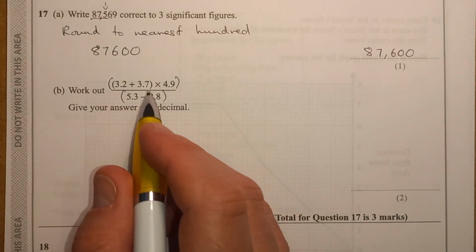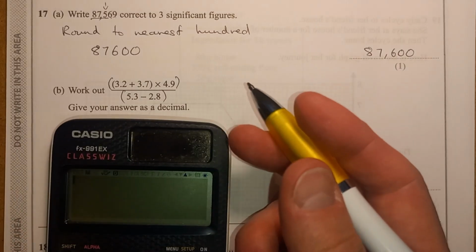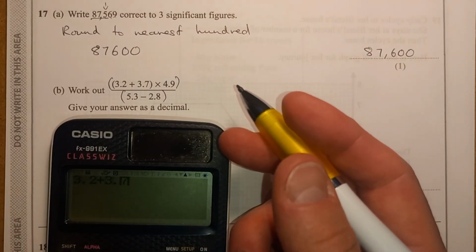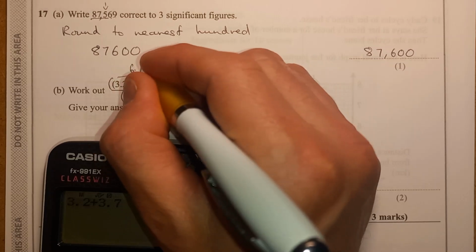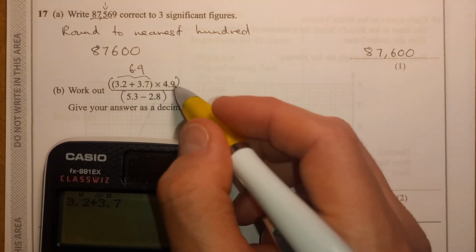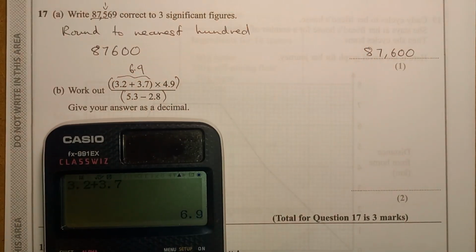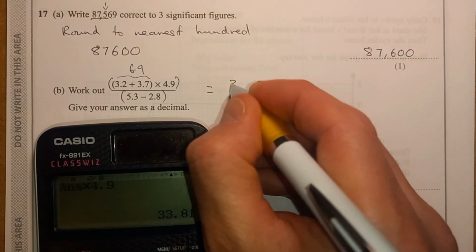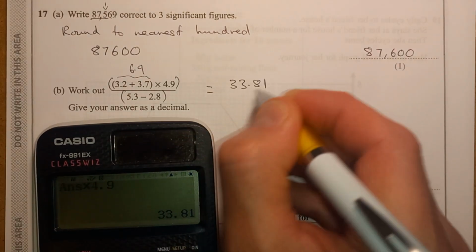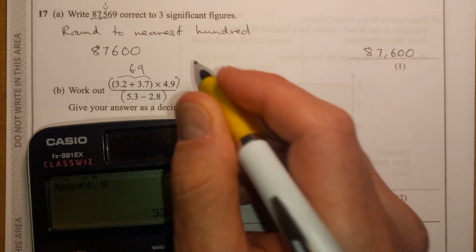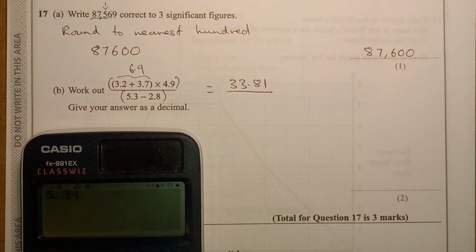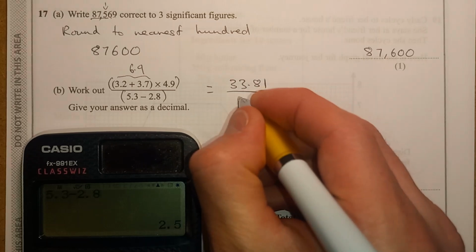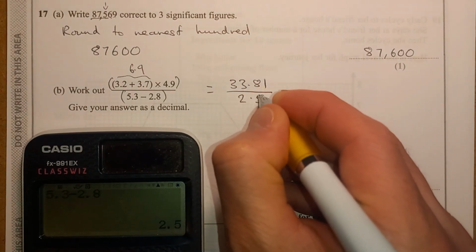So we've got 3.2 plus 3.7. So this is equal to 6.9. And then we want to multiply that by 4.9. So I'm just going to write that total for the top as 33.81. Separately, I'm going to do the bottom. So now we've got 5.3 minus 2.8, which equals 2.5.